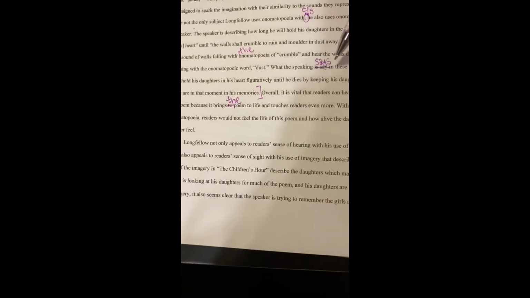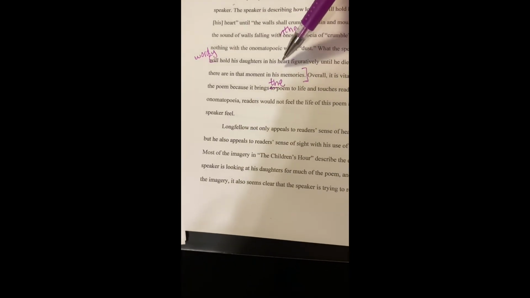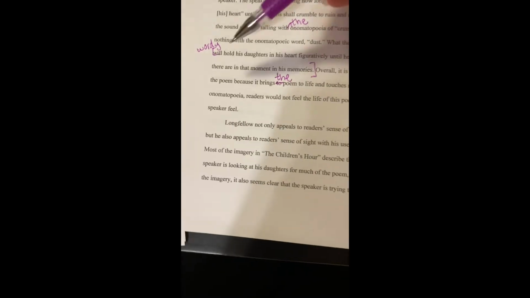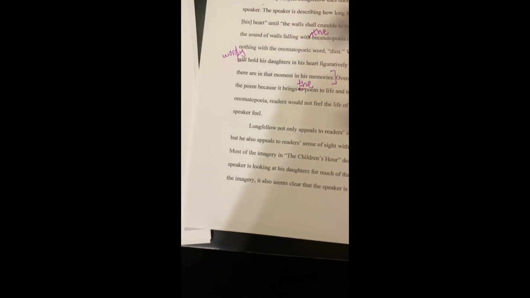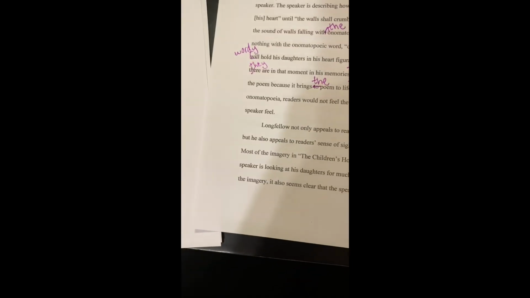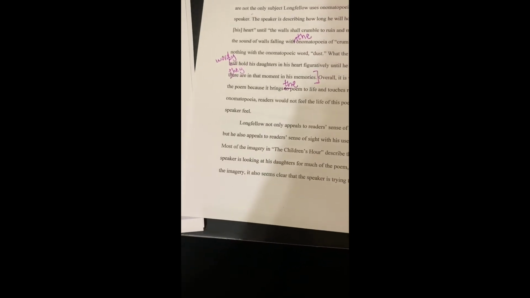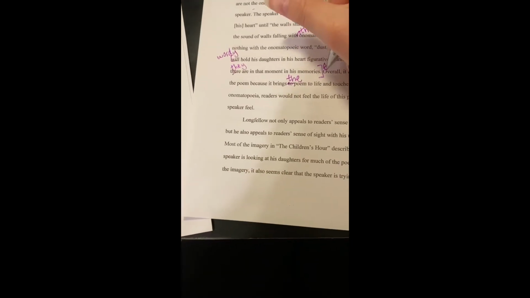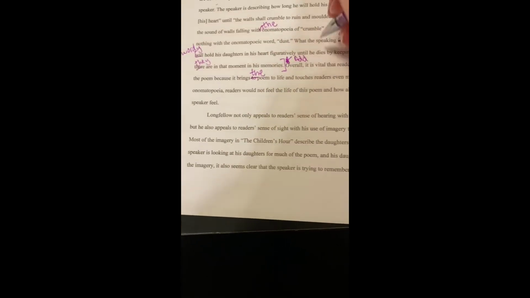Next, we're looking for connect support number 2 to the argument. What the speaker says in these lines is that he will hold his daughters in his heart figuratively until he dies by keeping his daughters just as they are in that moment in his memories. To me, that kind of reads more like explanation. It's just explaining this a little bit further. I'm not sure that it is connecting it to the main idea. I think that the writer needs to work on this one. Here would be a good place to add it.